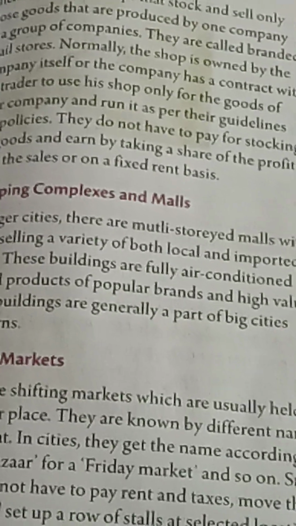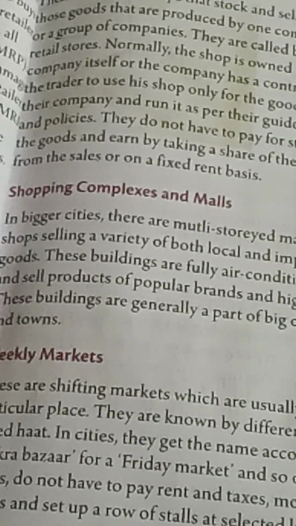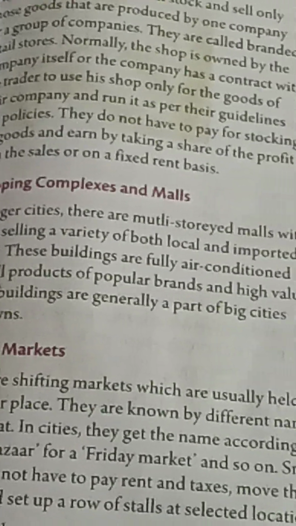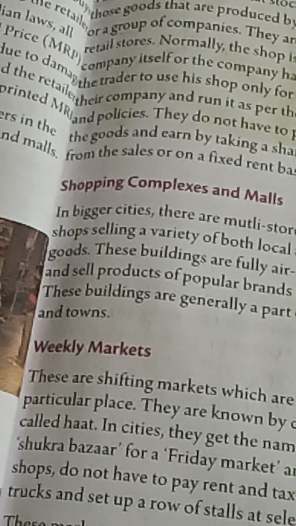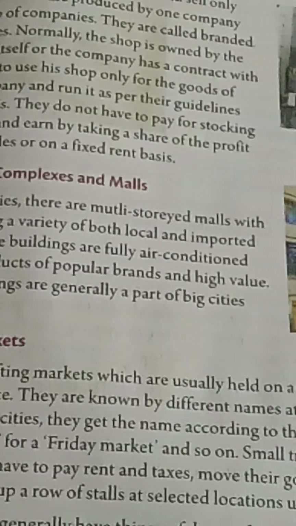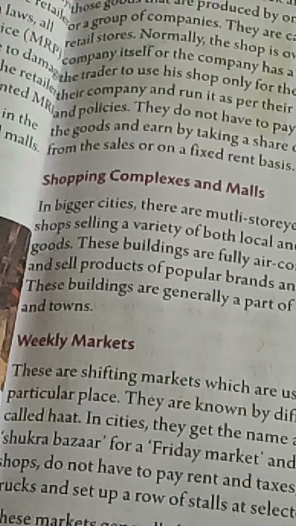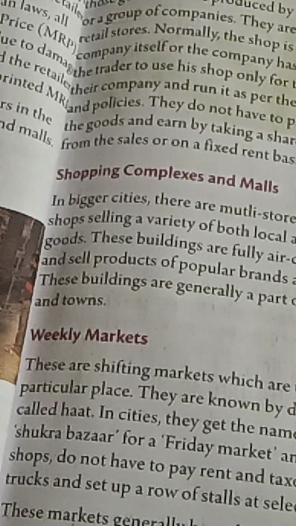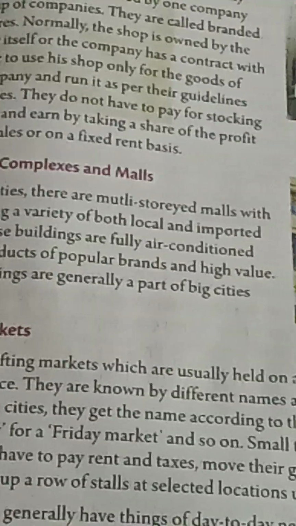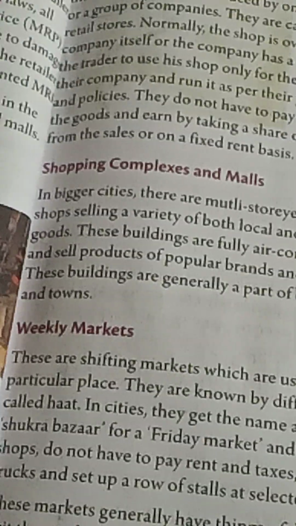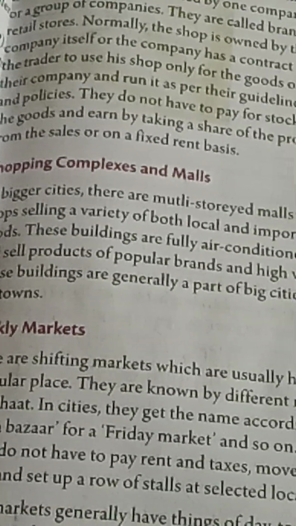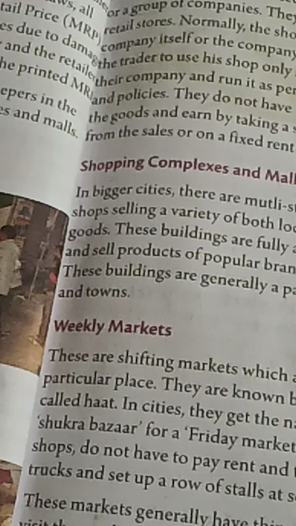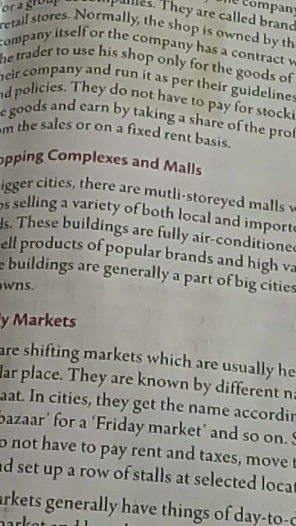Normally, these shops are owned by the company itself, or the company has a contract with the trader to use his shop only for the goods of their company and run it as per their guidelines and policies. They do not have to pay for stocking the goods and earn by taking a share of profit from the sale or on a fixed rent basis.